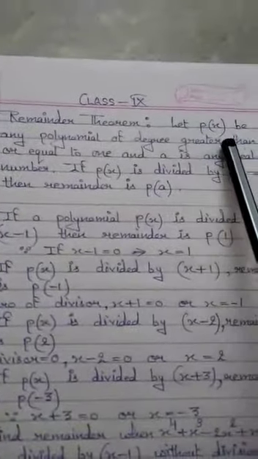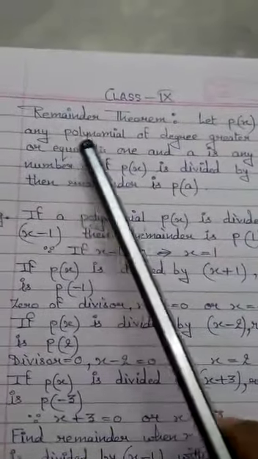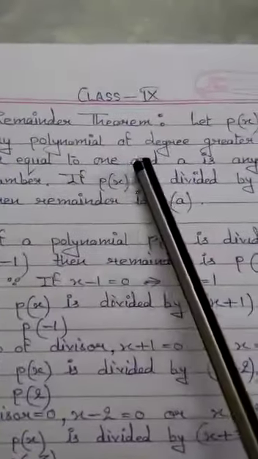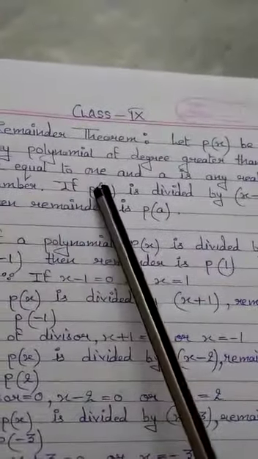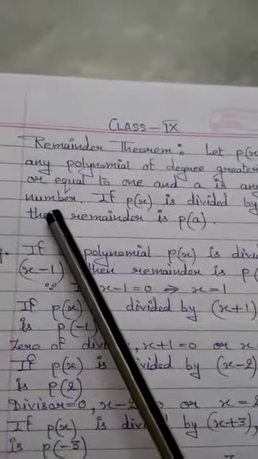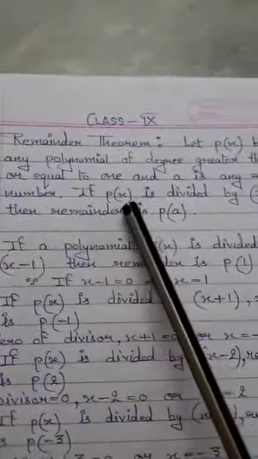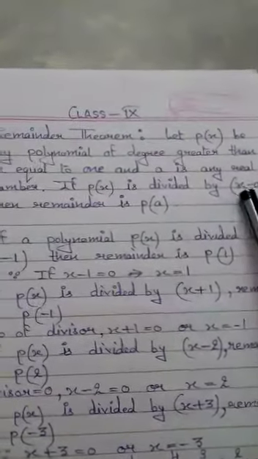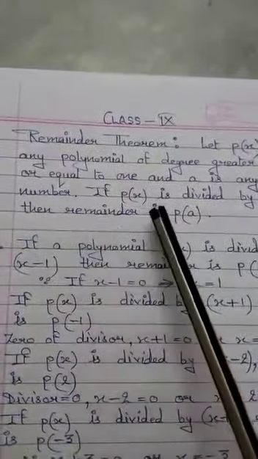Remainder theorem is: let P(x) be any polynomial of degree greater than or equal to 1 and a is any real number, then if P(x) is divided by x minus a, then remainder is P(a).